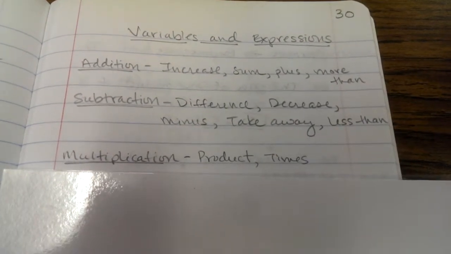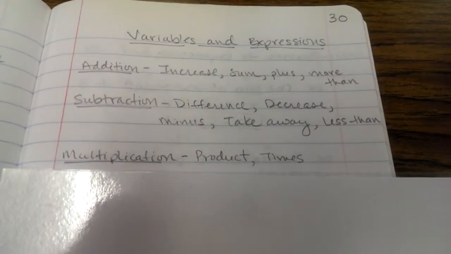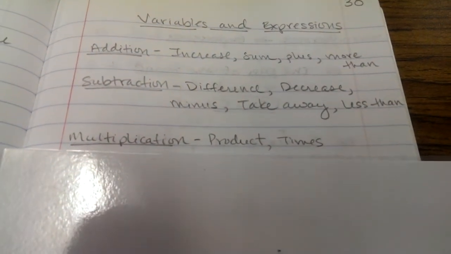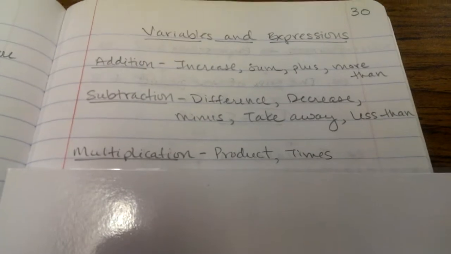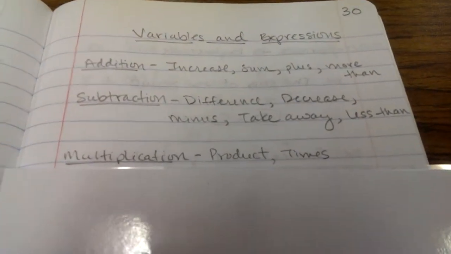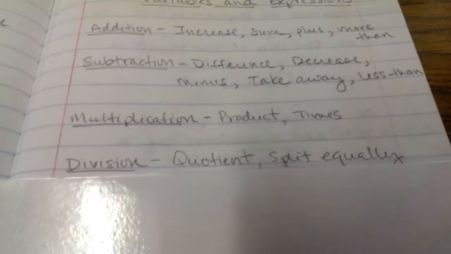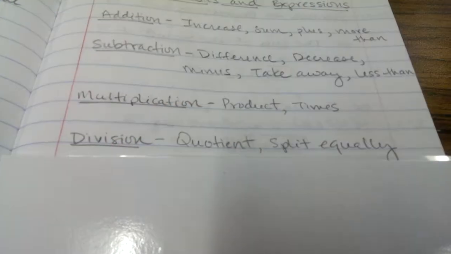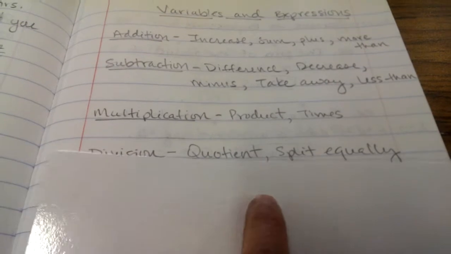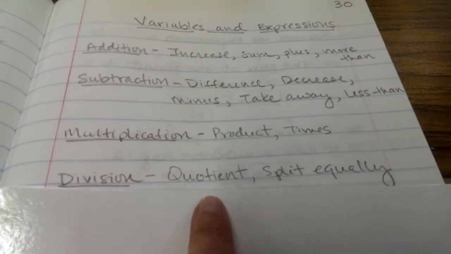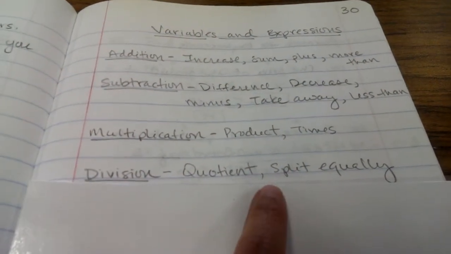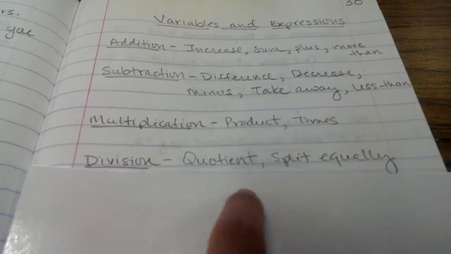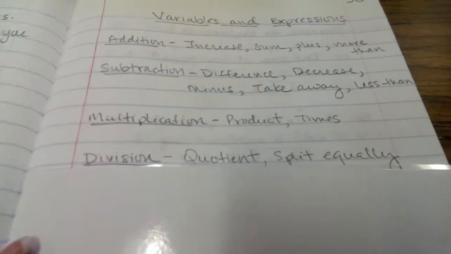Multiplication, there's not too many for multiplication. There's times and there's product. Remember, the product is the answer to a multiplication problem. So that's why when you see the word product, you will multiply because it's the answer to a multiplication problem. For division, not too many. If you see the word divide, obviously it's division. If you see find the quotient, that's the answer to a division problem. Or if you are splitting things evenly or you're grouping things, that would mean that you would have to divide.